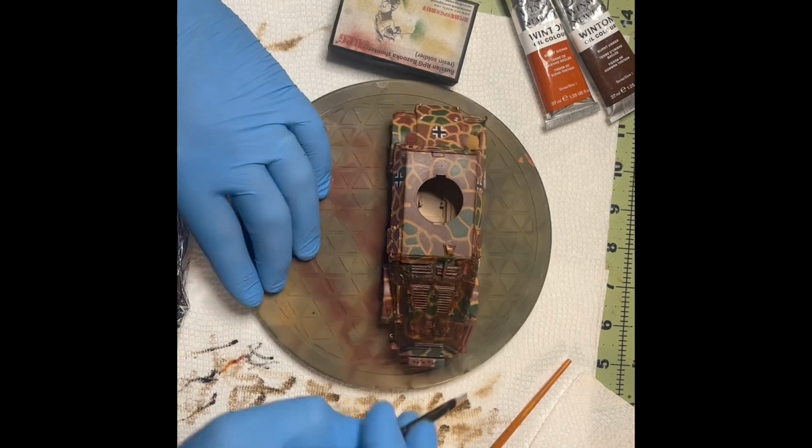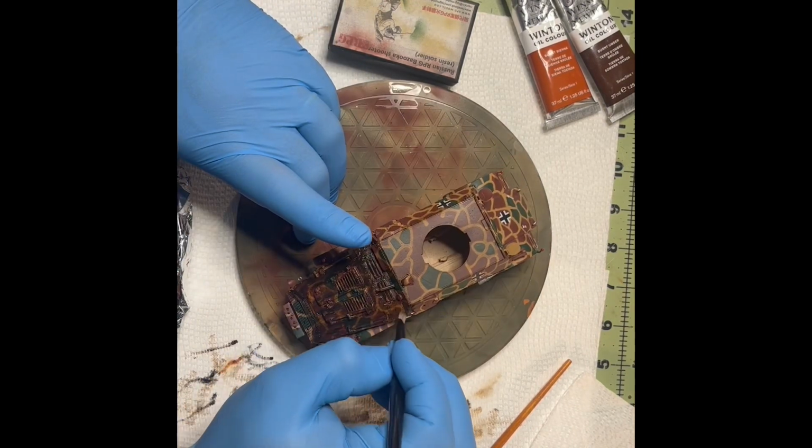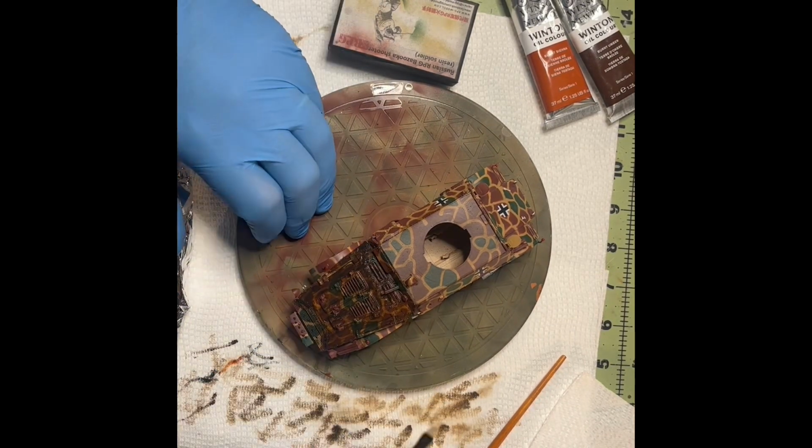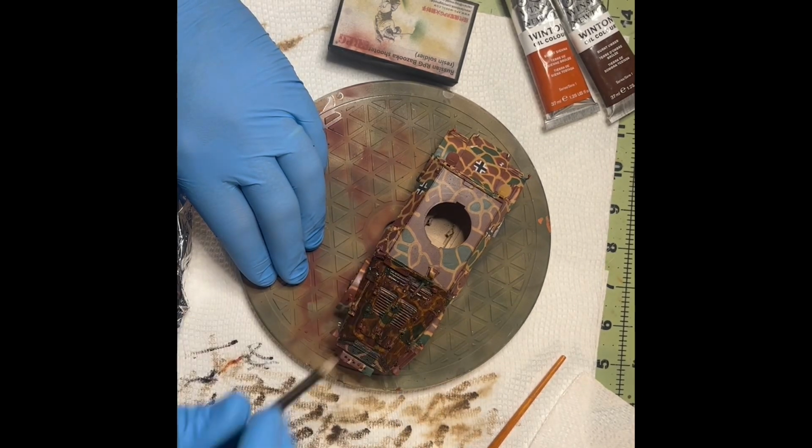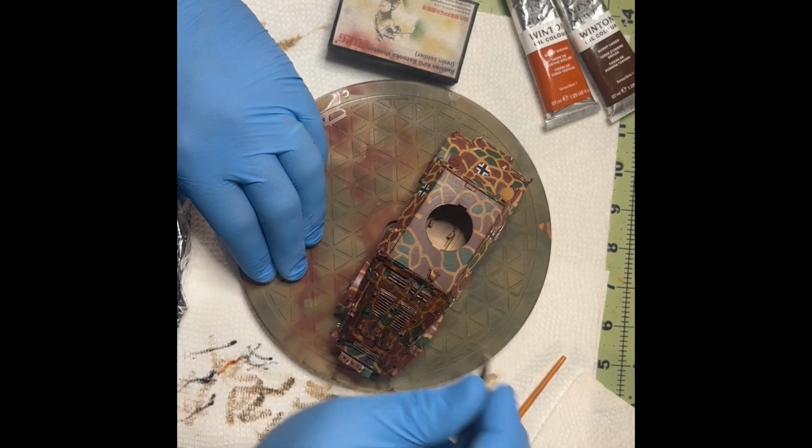Just keep working at it, and remember that oil paints are movable. You can just move them anywhere you want, and they're really easy to work with. As long as you have a good gloss coat on there, it'll be really easy.